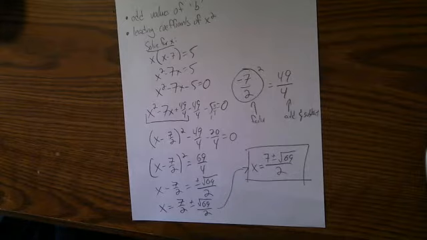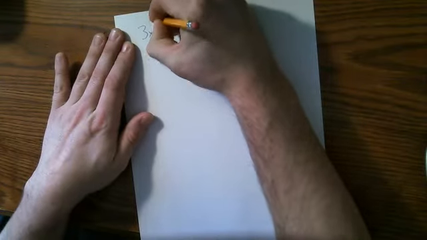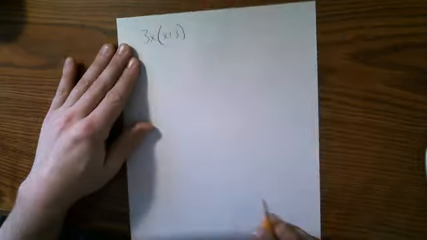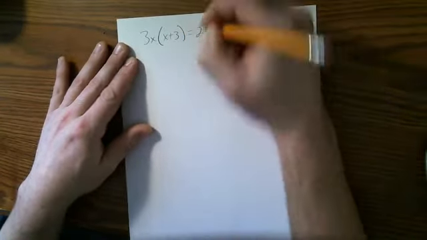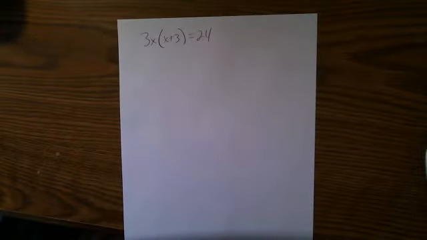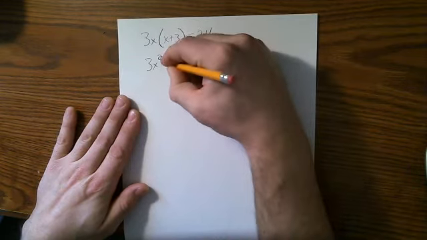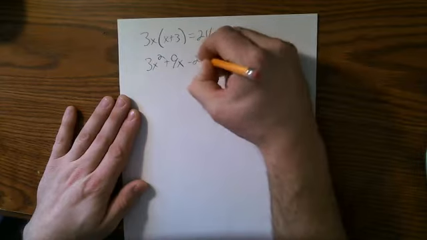Alright, another example. And now let's throw a leading coefficient of x squared in there. Let's say we have 3x times x plus 3 equals 24. And let's solve for x. Let's distribute the 3x, giving us 3x squared plus 9x, and we'll subtract 24 within the same step.